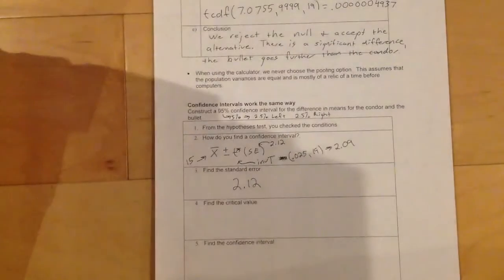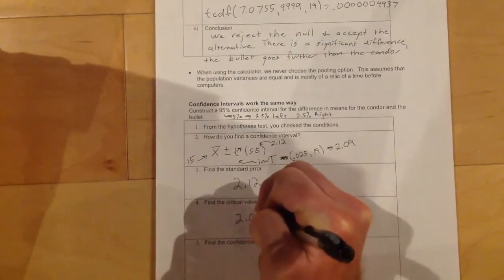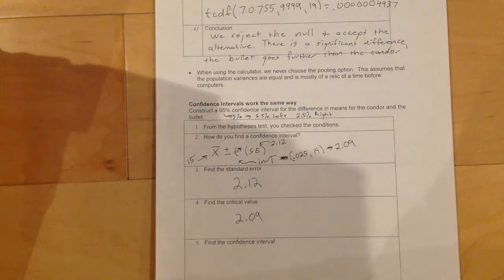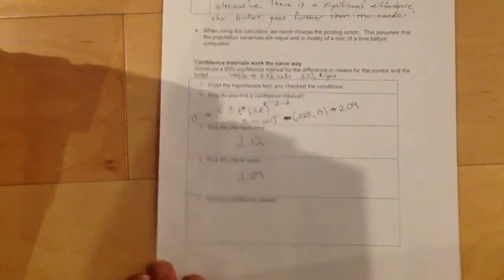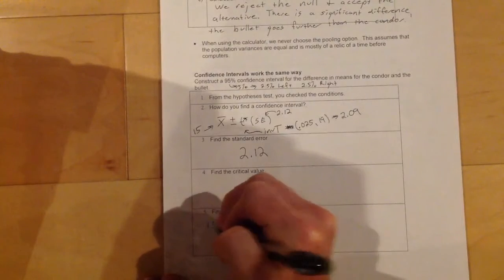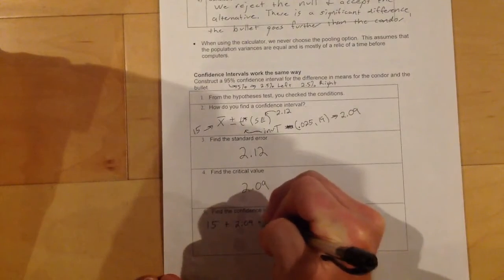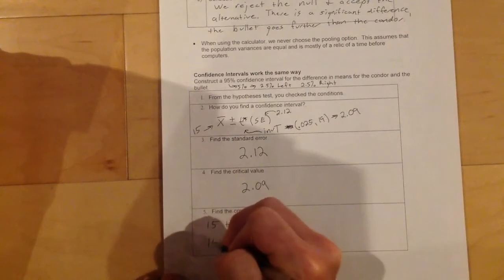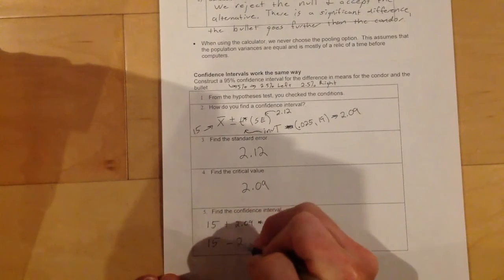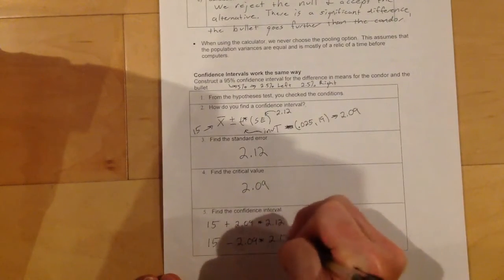All right, I just showed you how we end up with the critical value. So that's this 2.09. The only piece that's left is just kind of plugging all of those numbers together to get your final answer. So it's basically going to be 15 plus 2.09 times 2.12, and it's going to be 15 minus 2.09 times 2.12.